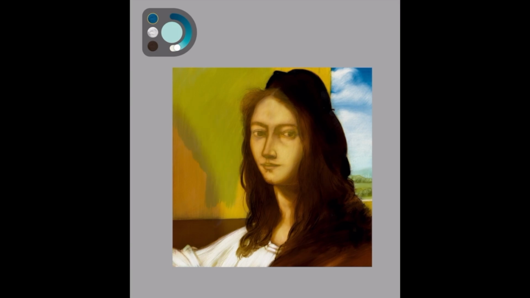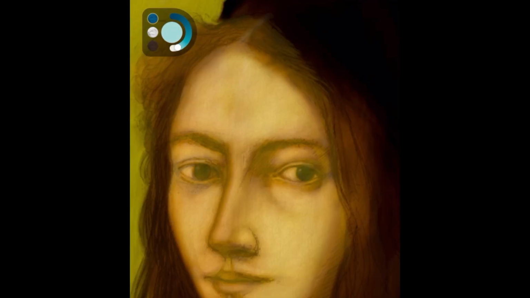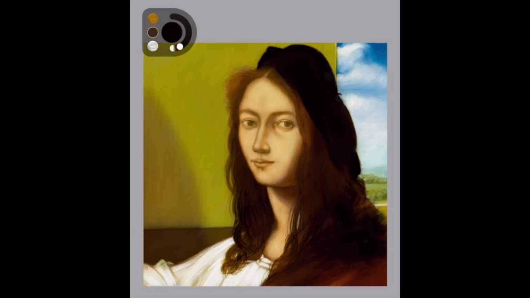Blue again. My goal was to create the rich green wall. Earlier, I used the cadmium yellow, and now layering blue gives me the color I was aiming for. Final touches: I add color to the eye with blue and bold touches of ochre.